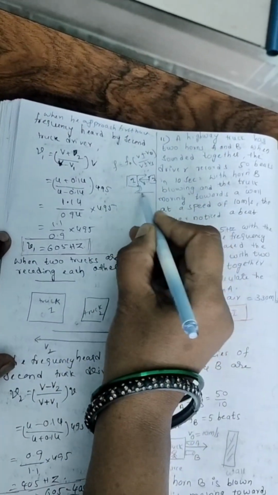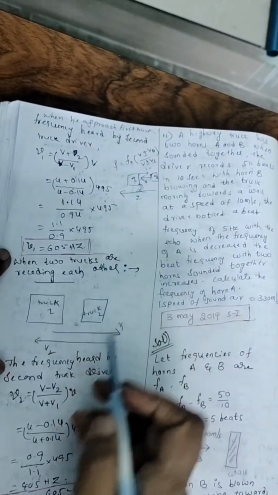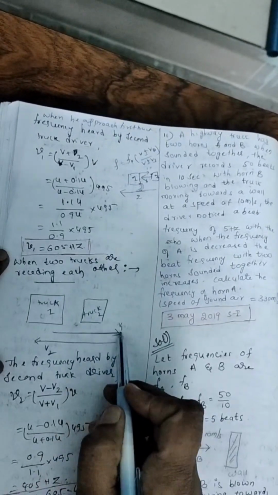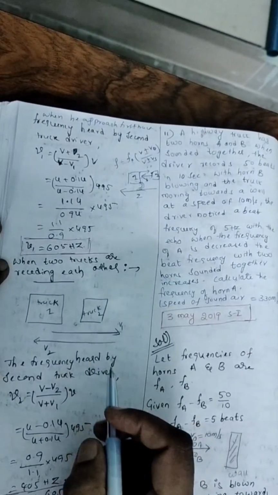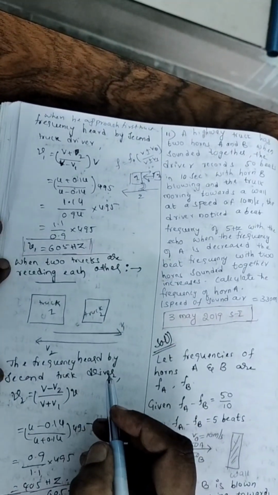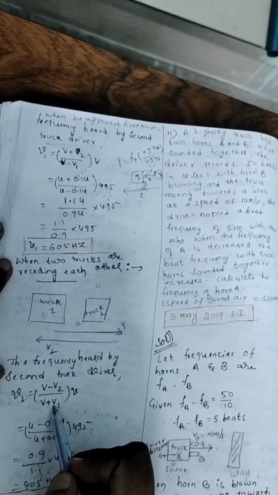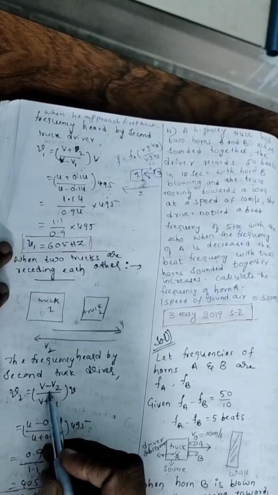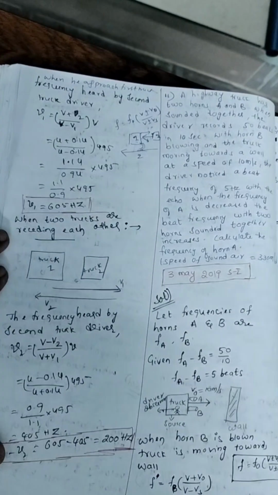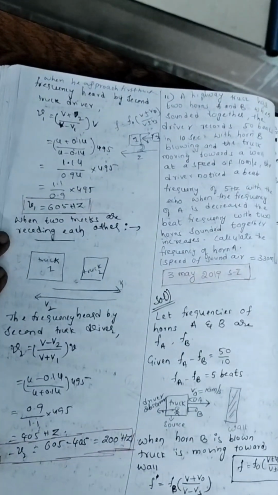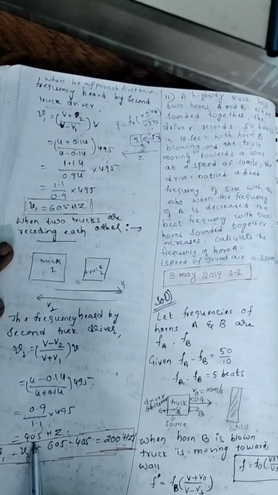Now the truck is moving away. Truck 2 is moving away from truck 1. What happens? The frequency of sound decreases. Decreases means minus V2 you have to write in the numerator, plus V1 in the denominator. So the formula becomes V minus V2 by V plus V1 into nu. Substitute the values: V1 and V2 are both 0.1 V, f naught is 495, and you will get the answer as 405 hertz.